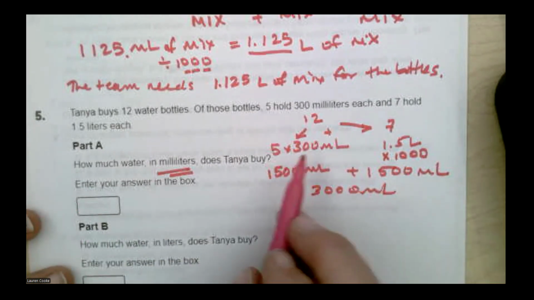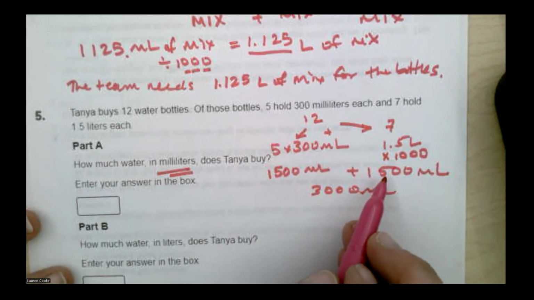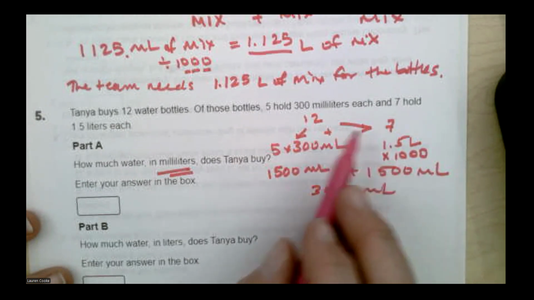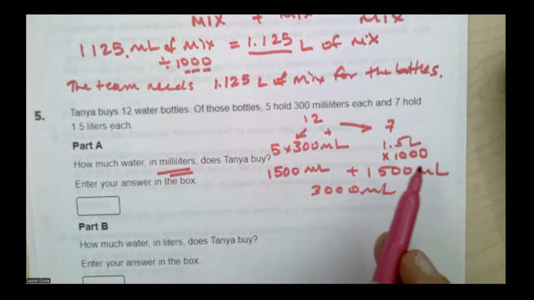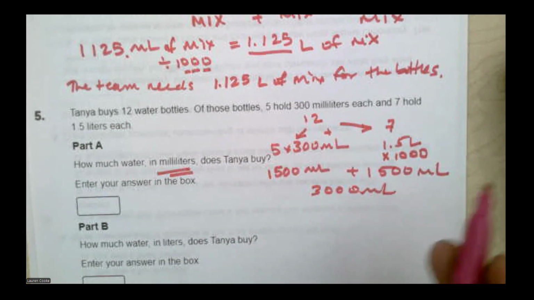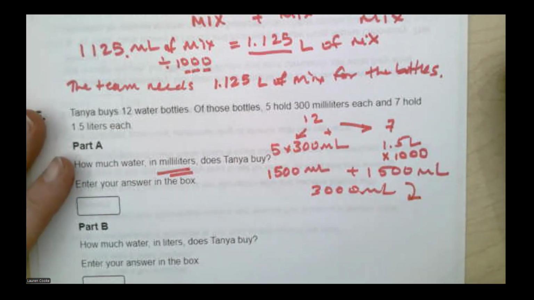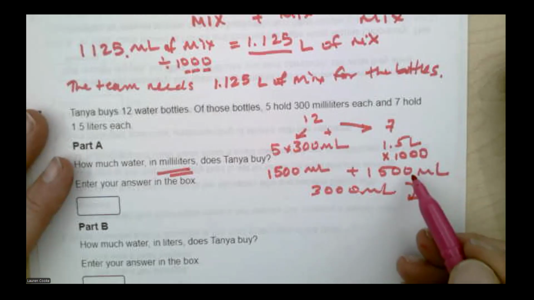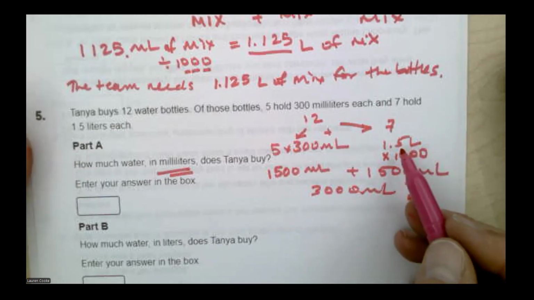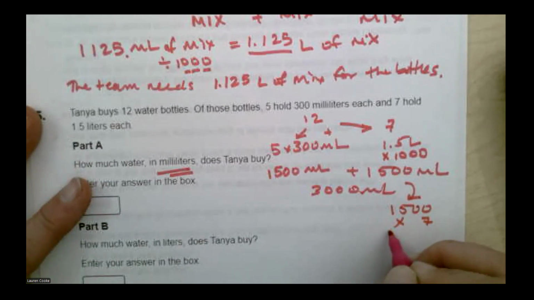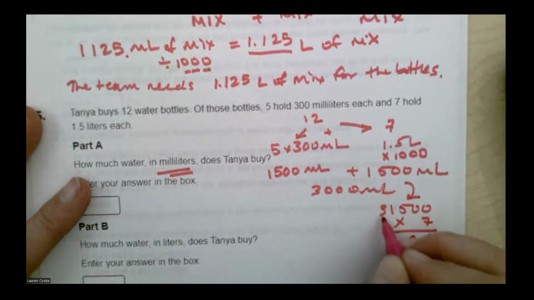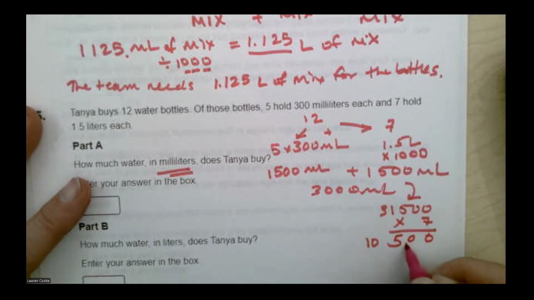Oh, wait, that's the 5. But then I have to multiply this by, hold on, 5 at 300 and then 7 at this. So I have to multiply this by 7. See, we have this for one of them, but then I have 7 of them. So it's going to be 1,500 times 7, which is 10,500. Wow.